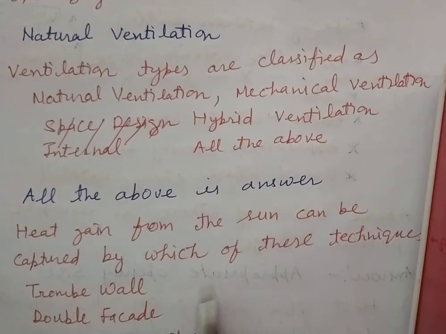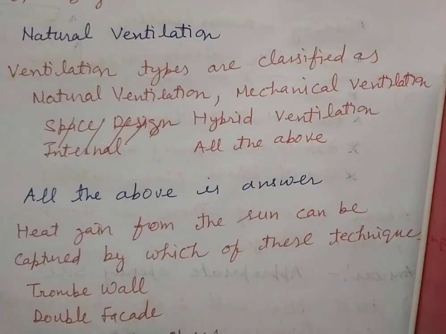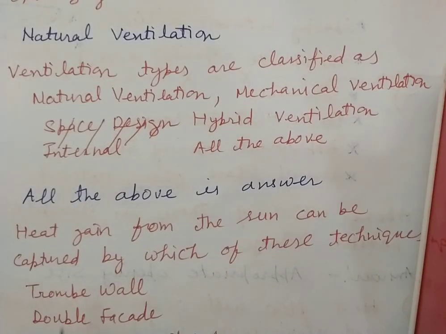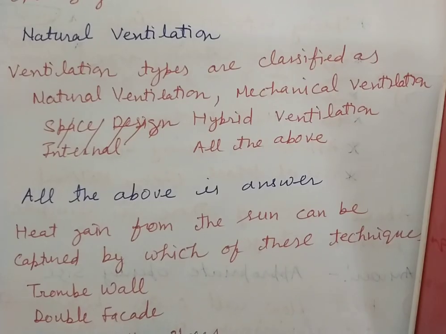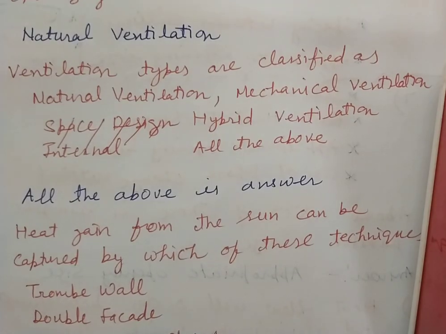Heat gain from the sun can be captured by which of these techniques? These techniques are given: trombe wall, double facade, solar buffer spaces, all the above. So the answer is all the above. These all three techniques can be used to capture sun to gain the heat. Alright, trombe wall, double facade and solar buffer spaces are the techniques to capture the heat from the sun. So the answer of this question is all the above.